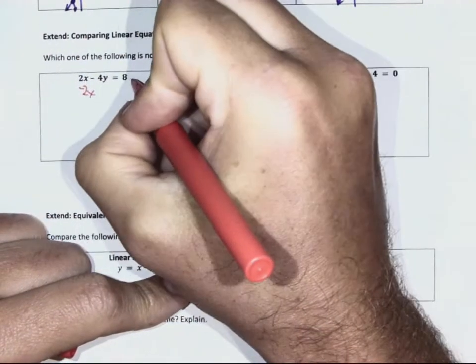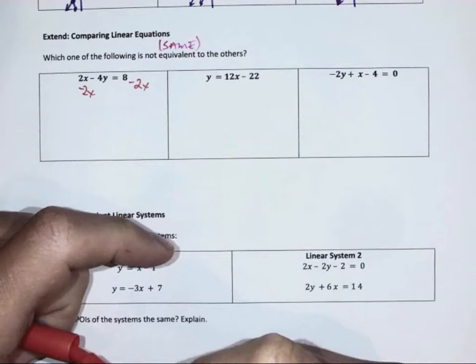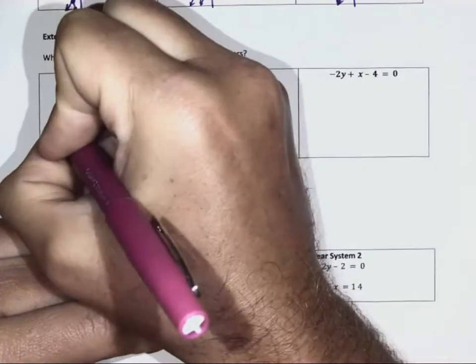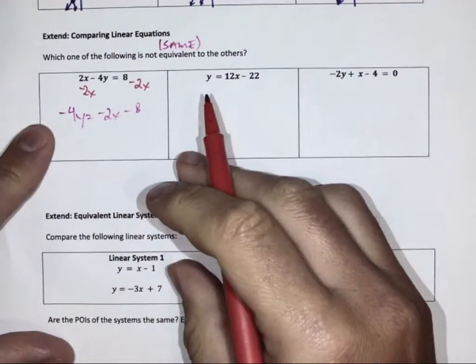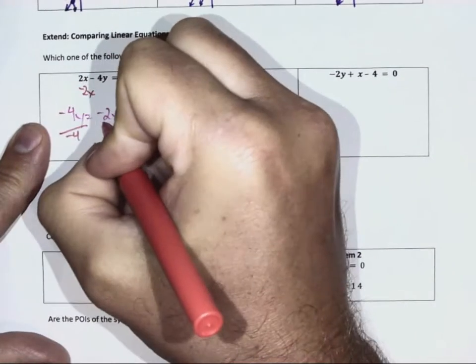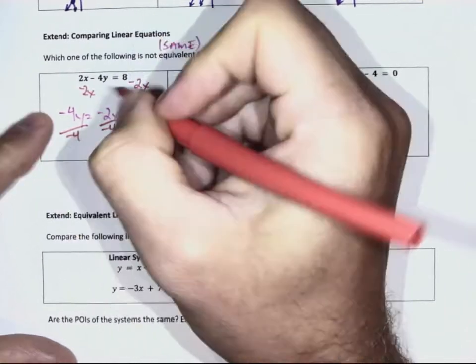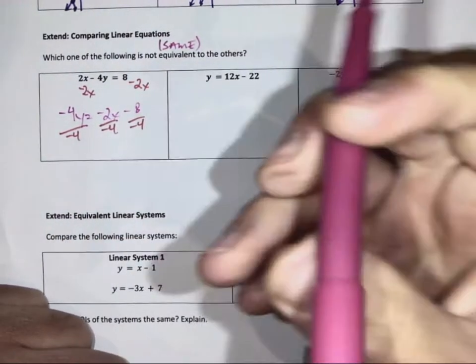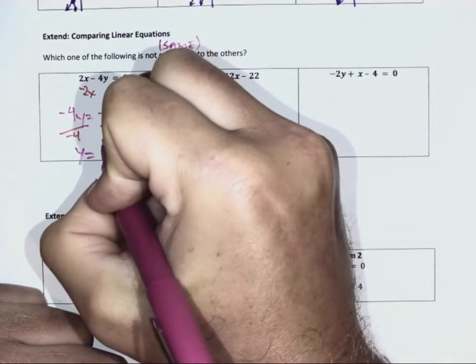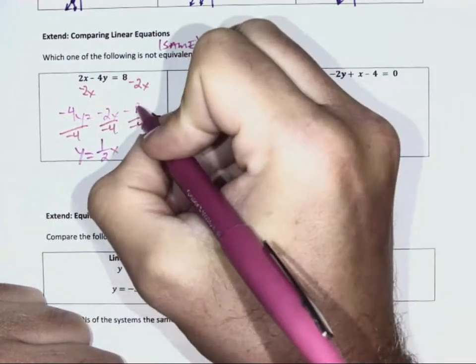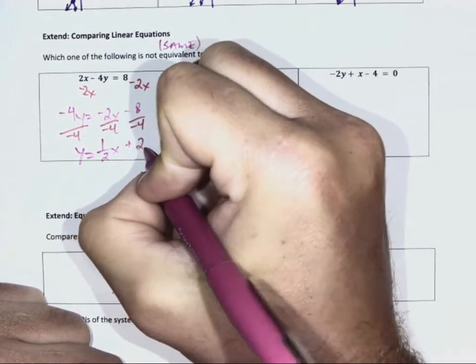I'm going to take away 2x from the left, which means I take away 2x from the right. I can decide the order, so I'm going to put negative 2x minus 8 out front. I need to get y by itself. Divide by negative 4, divide by negative 4, divide by negative 4. Y equals negative 2 divided by negative 4, positive a half x, negative 8 divided by negative 4, plus 2.